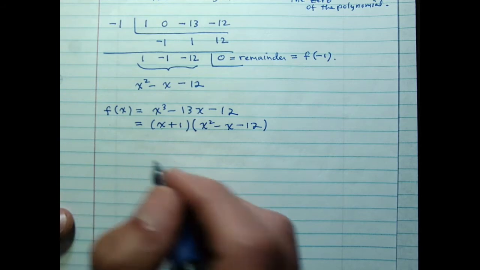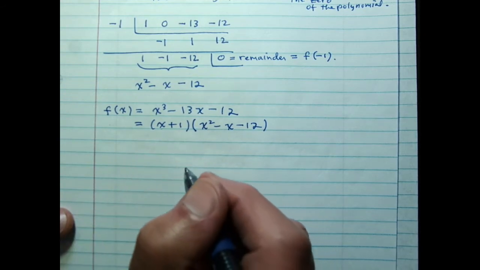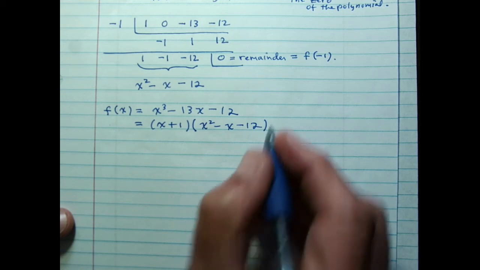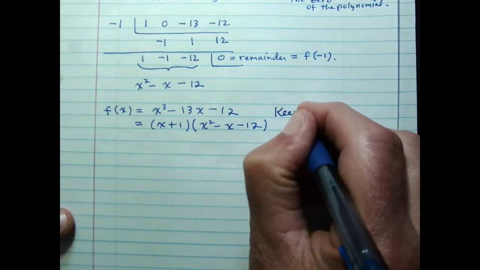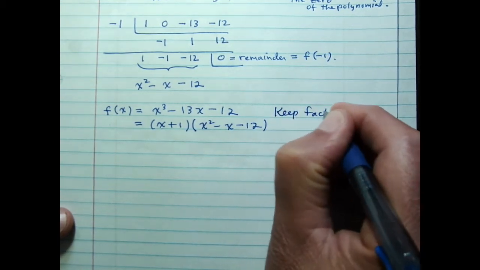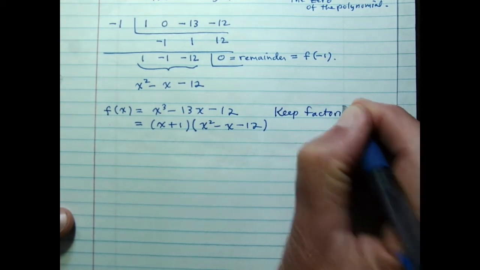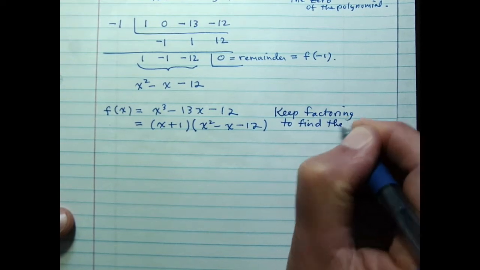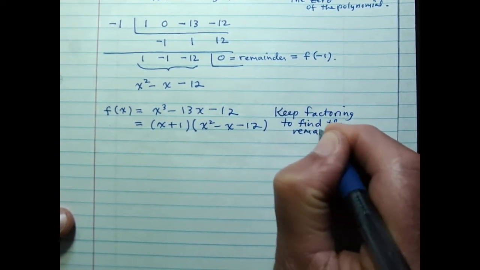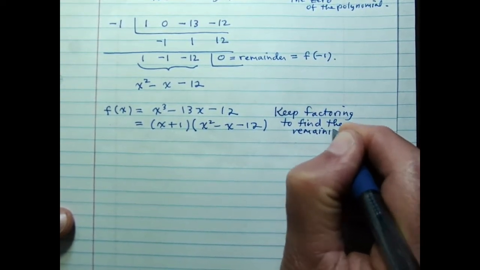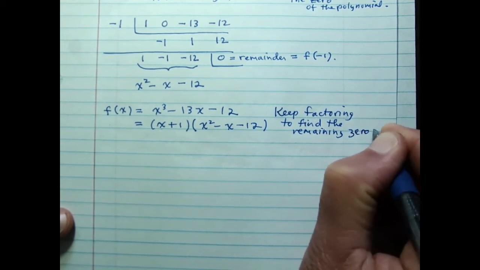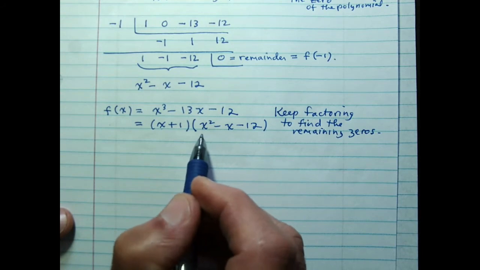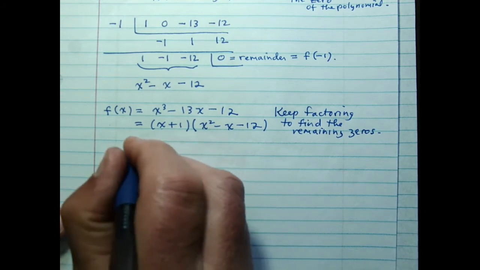Now, if we keep factoring, that will help us find the remaining zeros. And you actually can use your old-fashioned knowledge about factoring trinomials here to finish this up.